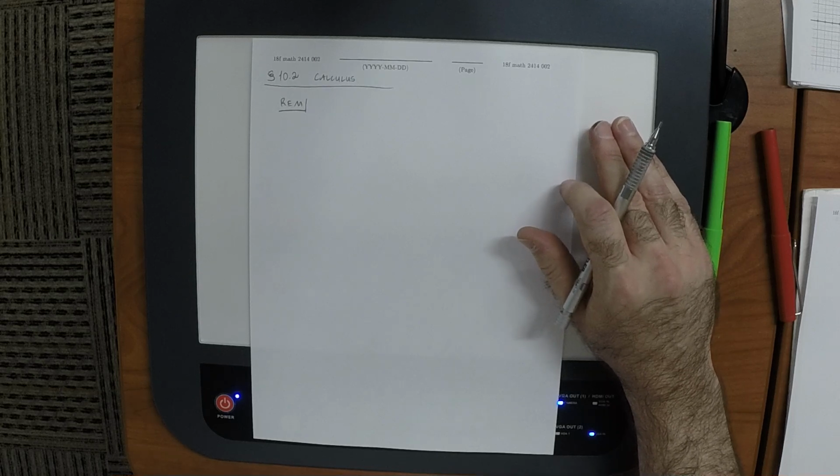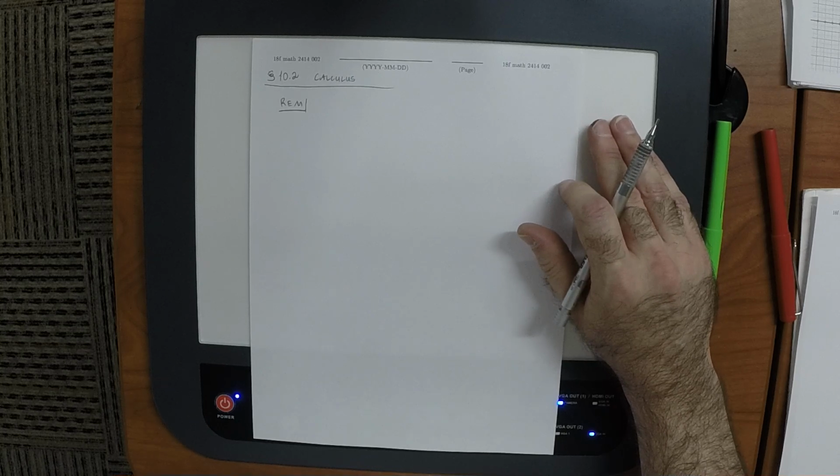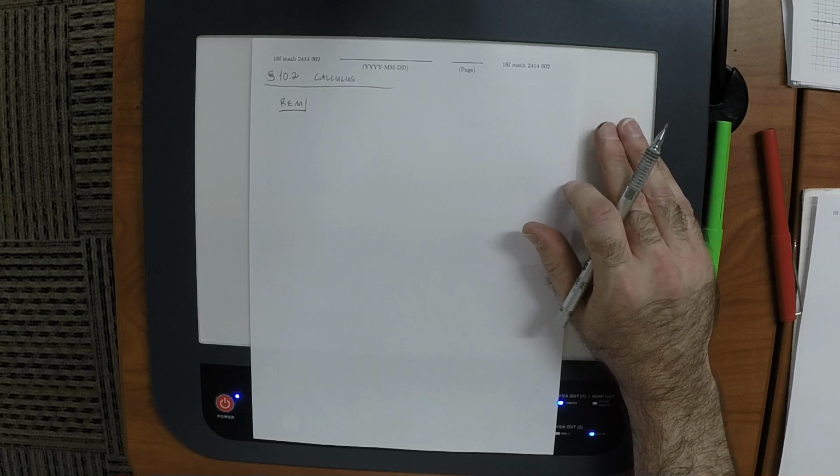We used two important calculus theorems. What are they? The inverse function theorem and the chain rule, right?